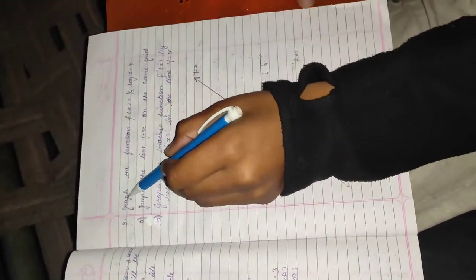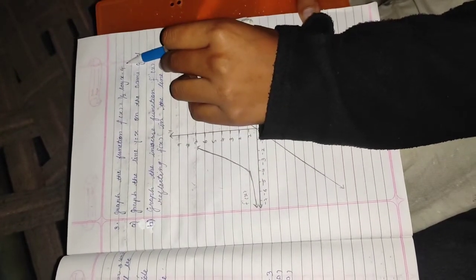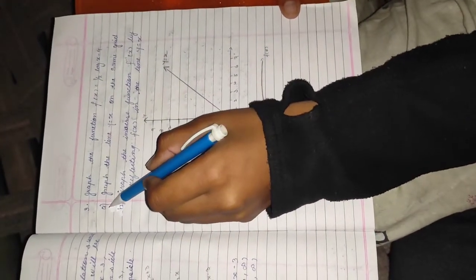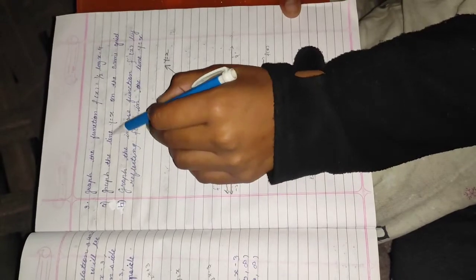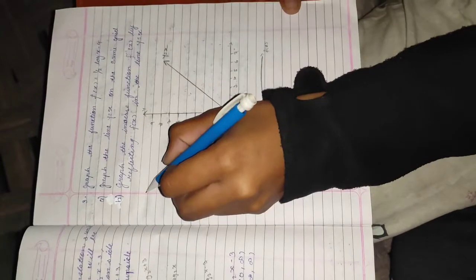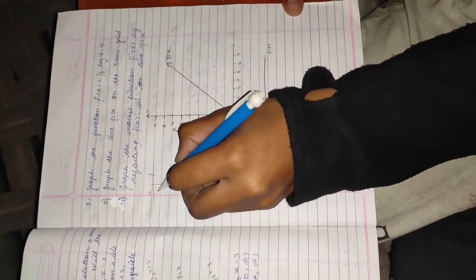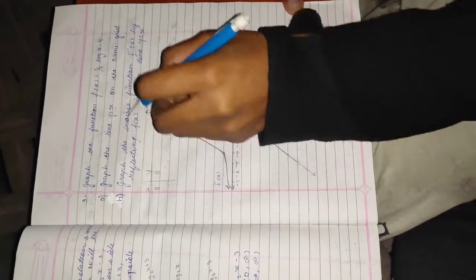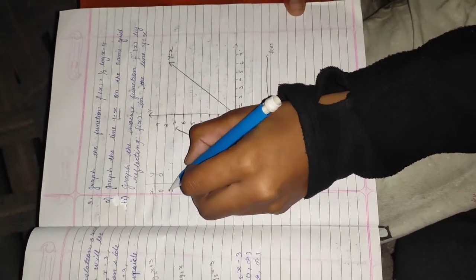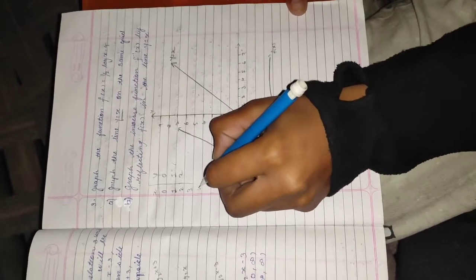Now the third question: graph the function f of x is equal to half log x minus 4. The main question is this, and in that there are 4 parts. Part A: graph the line y is equal to x on the same grid. Y is equal to x, so we have to take some points for x and y. Considering x is equal to 0, y is also 0, as x is equal to y. When we consider y is equal to 1, x is equal to 1, then y is also 1. Same for 2, and some other numbers.